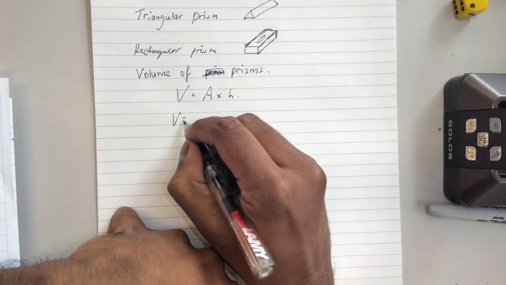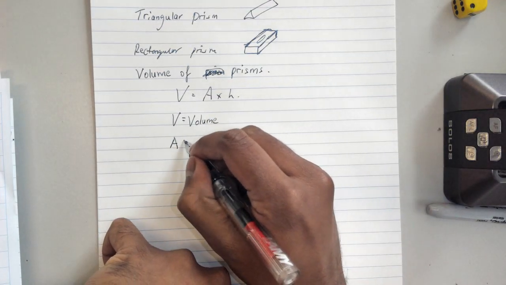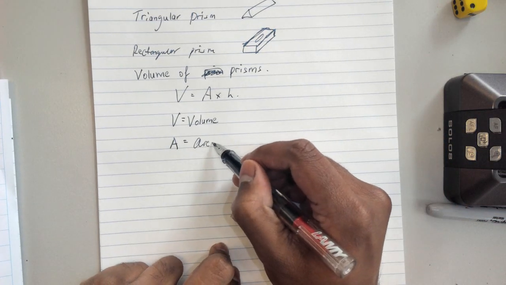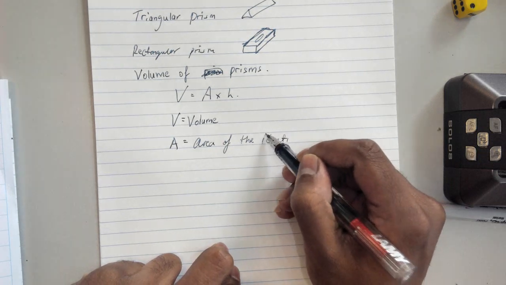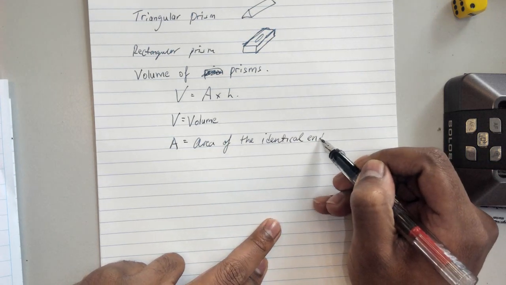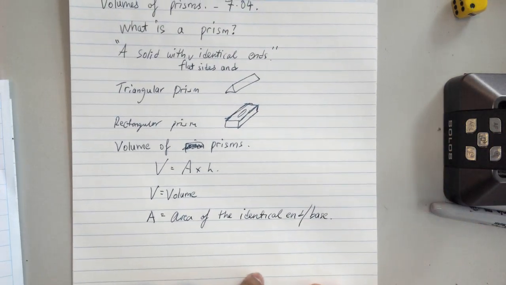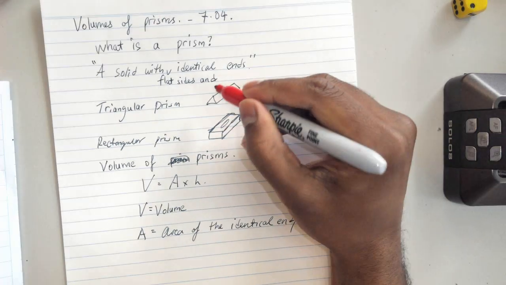Okay, so the V obviously means volume. That's what we're always trying to find. The A is the area of the identical end, or the base. So for example, A for the triangle would be this bit there.